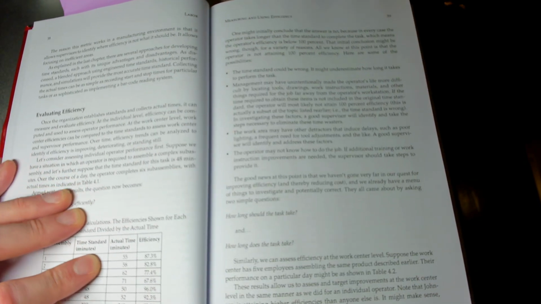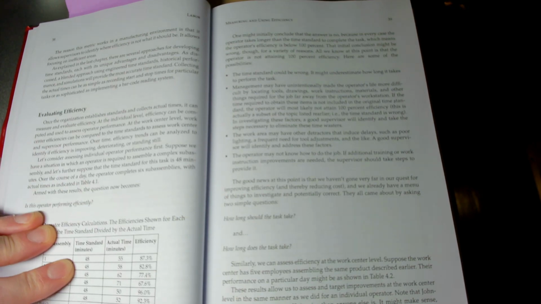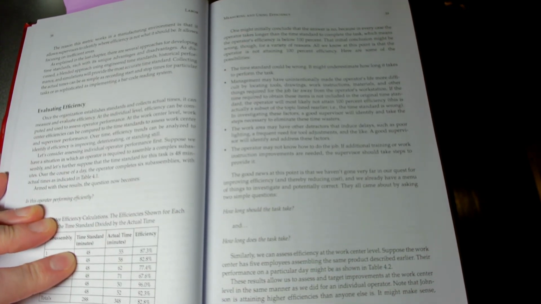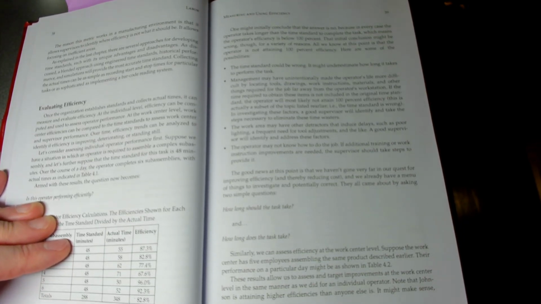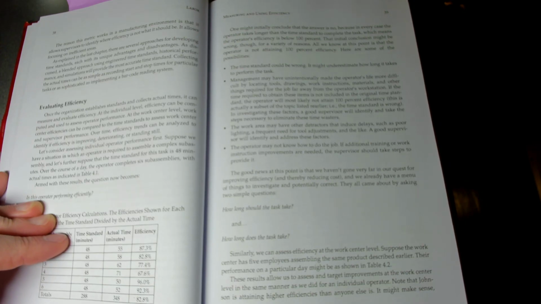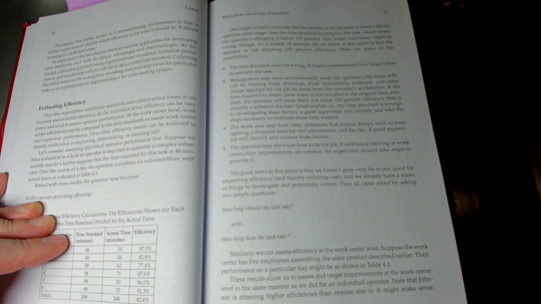The reason this metric works in a manufacturing environment is that it allows supervisors to identify where efficiency is not what it should be. It allows focusing on inefficient areas. As explained in the last chapter, there are several approaches for developing time standards, each with its unique advantages and disadvantages. As discussed, a blended approach using engineered time standards, historical performance, and simulations will provide the most accurate time standard. Collecting the actual times can be as simple as recording start and stop times for particular tasks, or as sophisticated as implementing a barcode reading system.